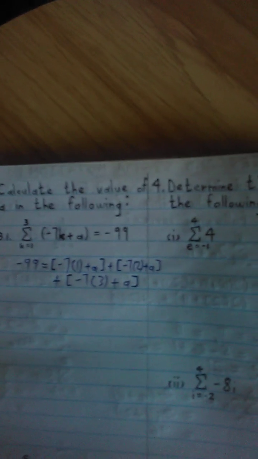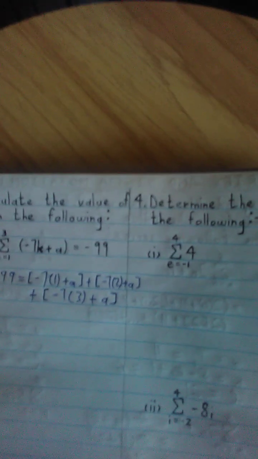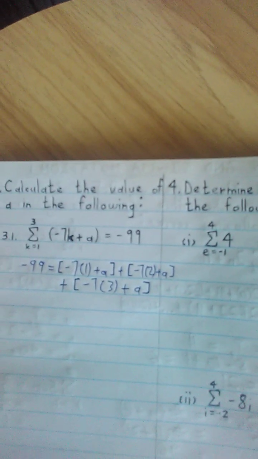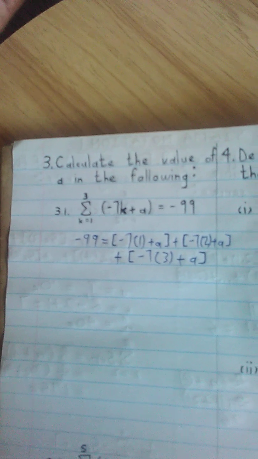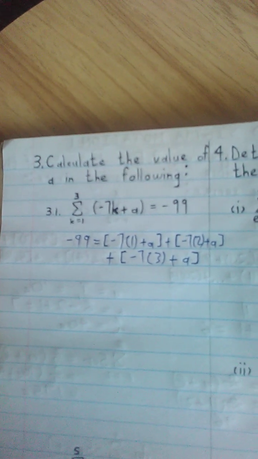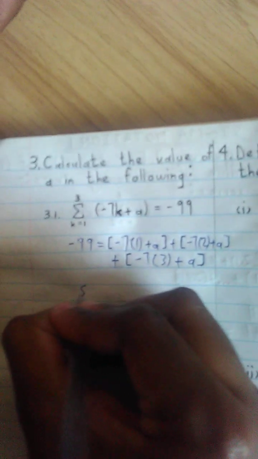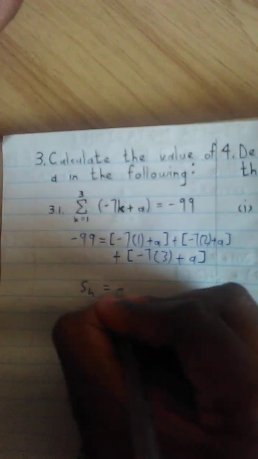Since this is so short, you can add them individually, but I don't like that method because in an exam it can never be this short. Understand? So as we can see, Sn is equal to negative 99.